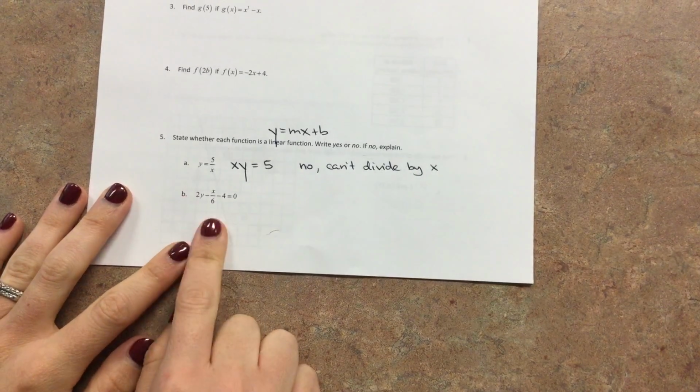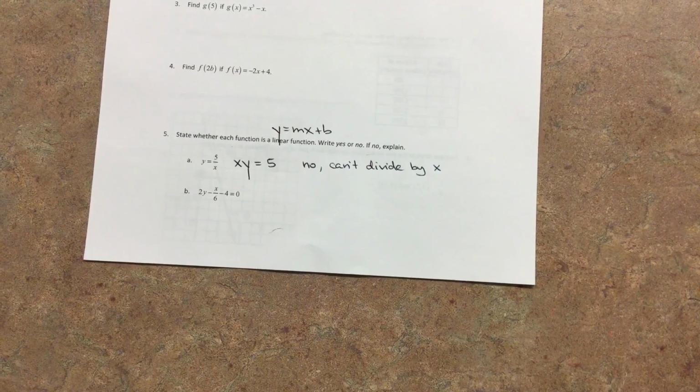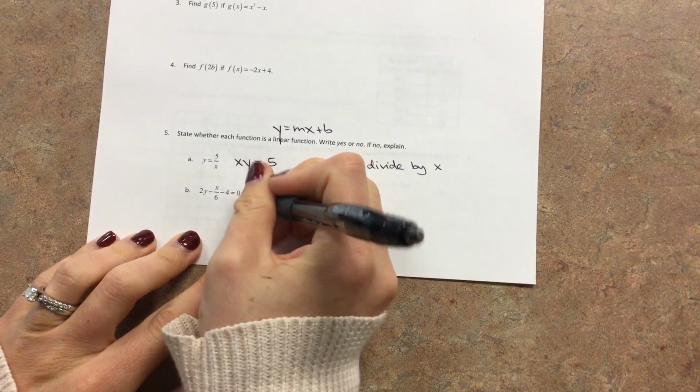This one is not in y equals mx plus b right now, but you could very easily get it into that form by just rearranging a little bit. So this one is linear.